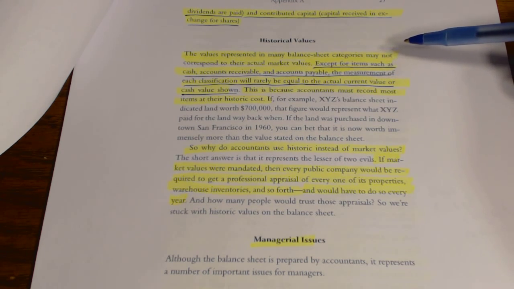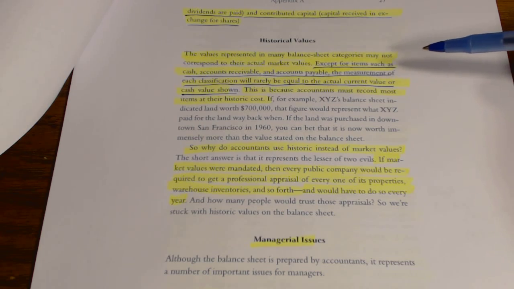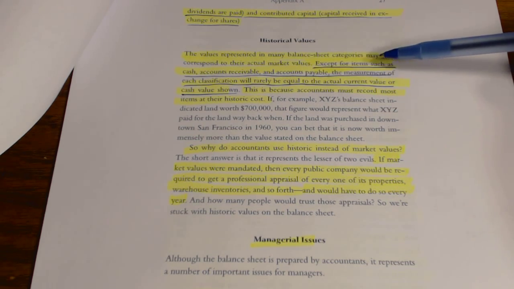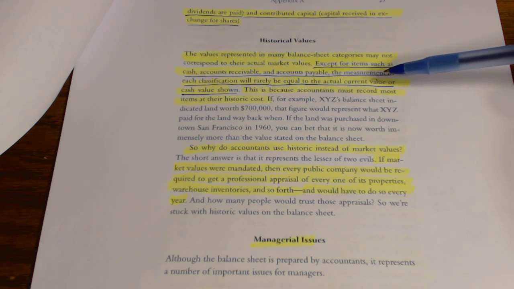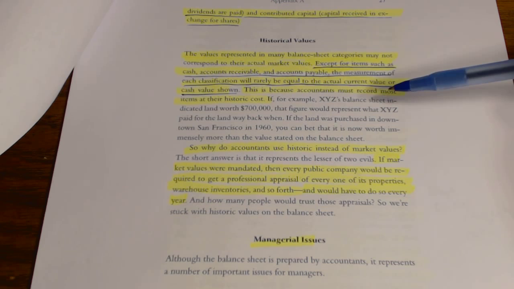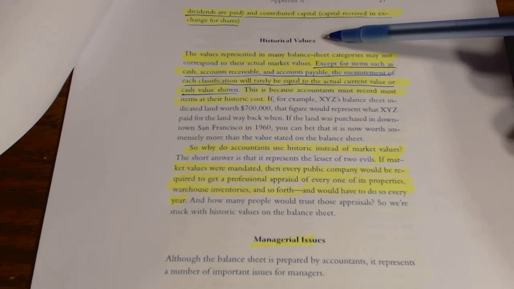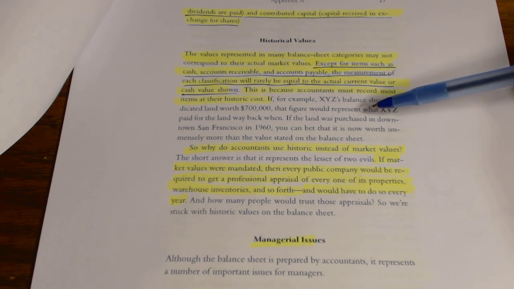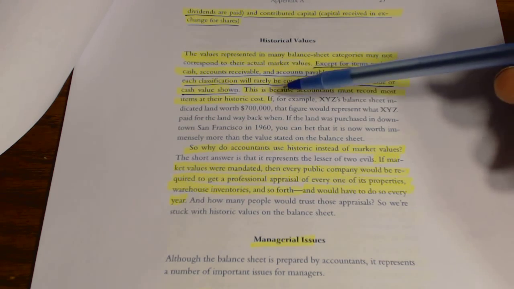What they mean is, except for certain things like cash, which is worth what cash is, your accounts receivable and your accounts payable are pretty much going to be worth what they are. But a lot of other stuff won't. For instance, if a company owns some property that they bought 30 years ago, since you have to use the purchase price, the historical value on the books, then if they bought it 20 years ago and now it's worth 3 times as much, it'll still show on the books.